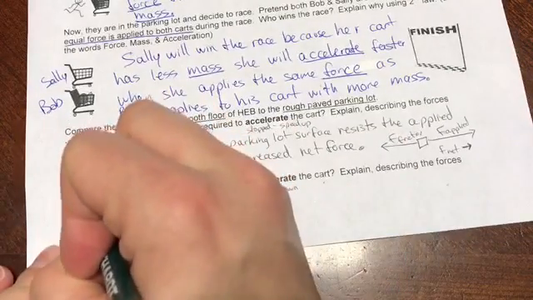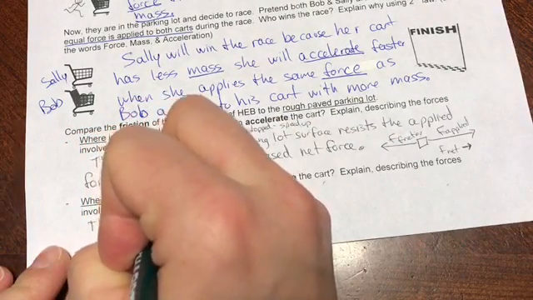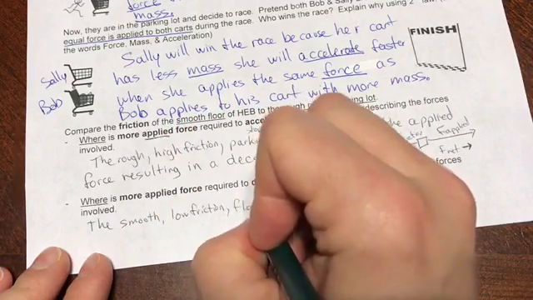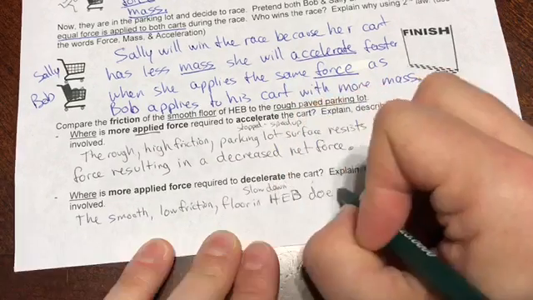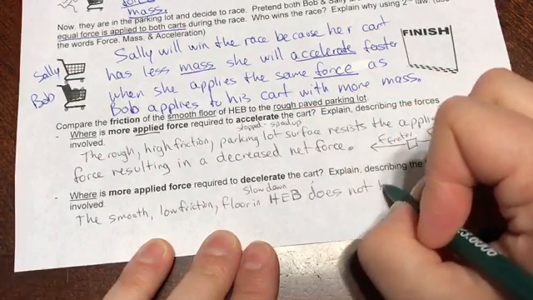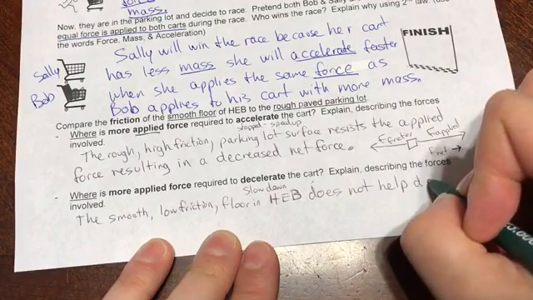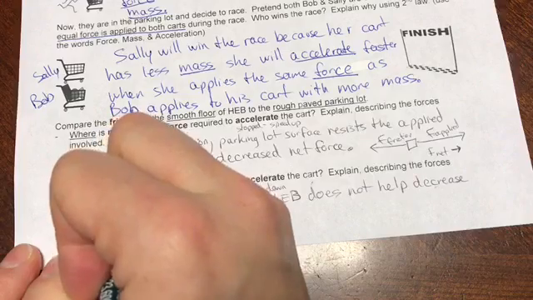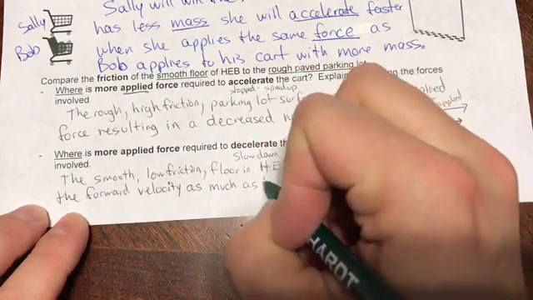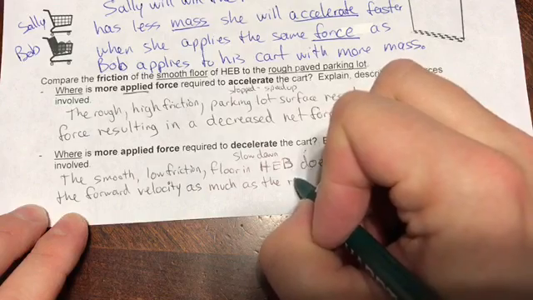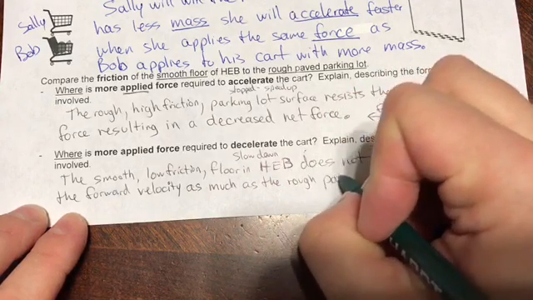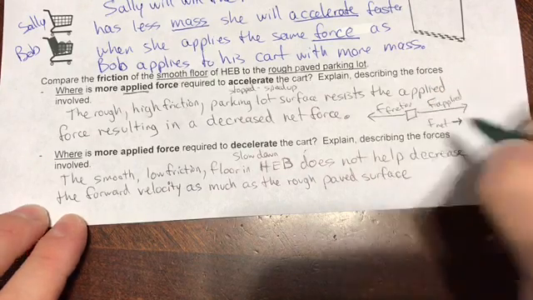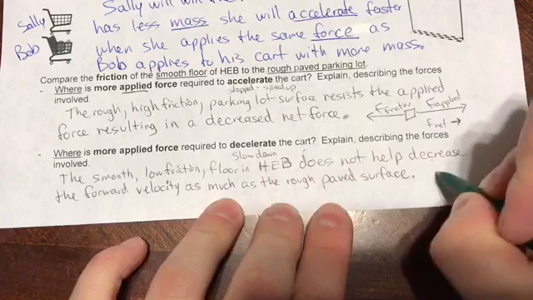Okay? The smooth, low friction floor in HEB does not help decrease the forward velocity as much as the rough paved surface. Okay, so sometimes this is easier to understand with a free body diagram.